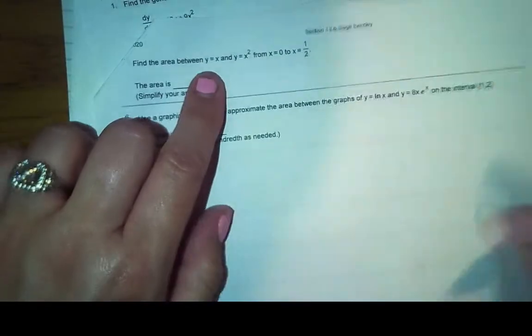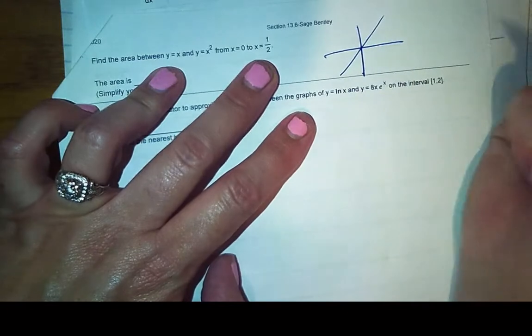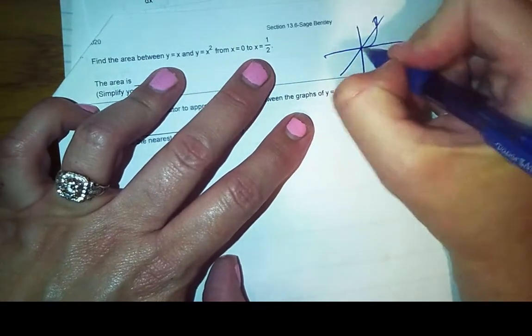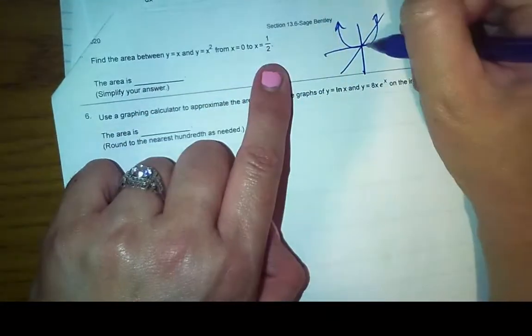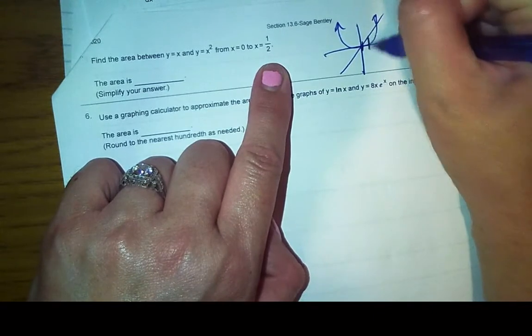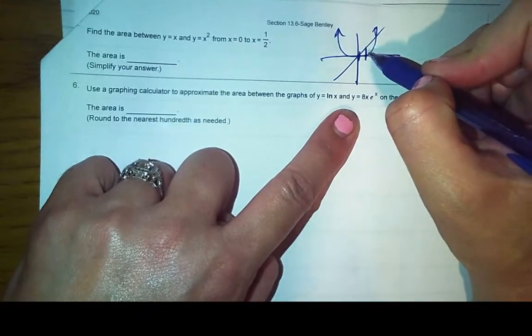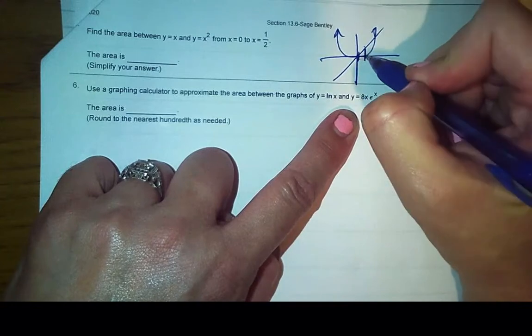Okay, so let's try another one. This one's easier. I've got the area between y equals x and y equals x squared. If I've got y equals x, it's just a line. Y equals x squared is a parabola, and I'm just going from 0 to 1/2. Which graph is above the other? I'm going to have line minus parabola.